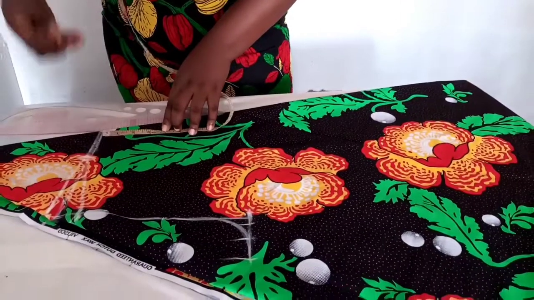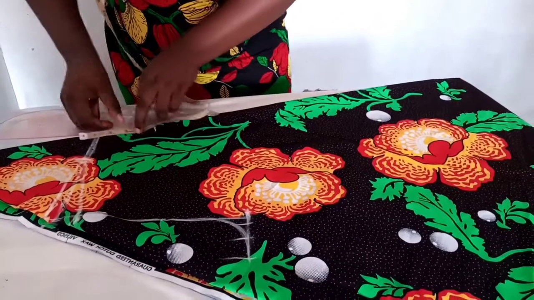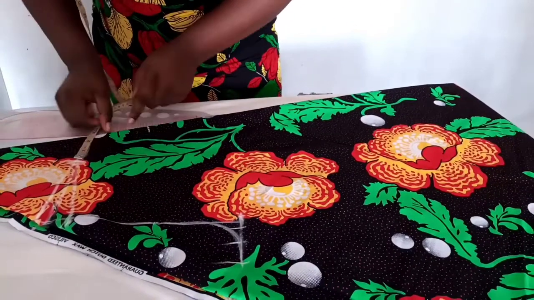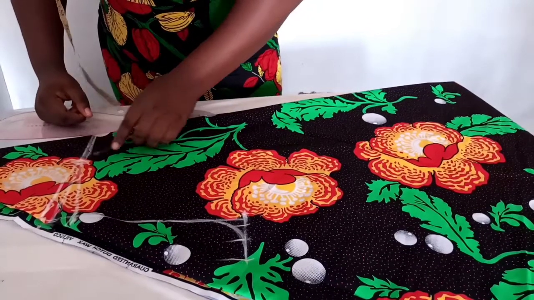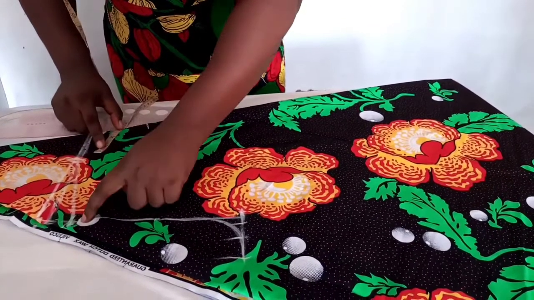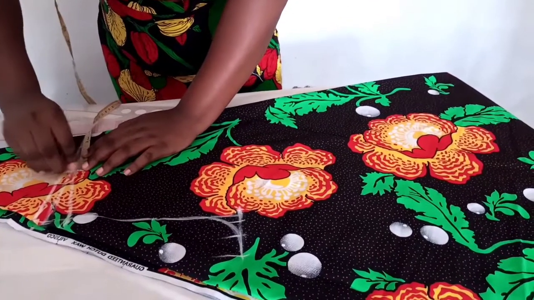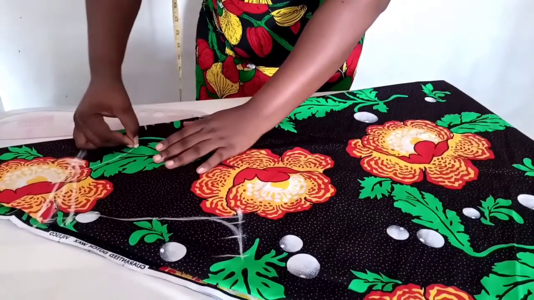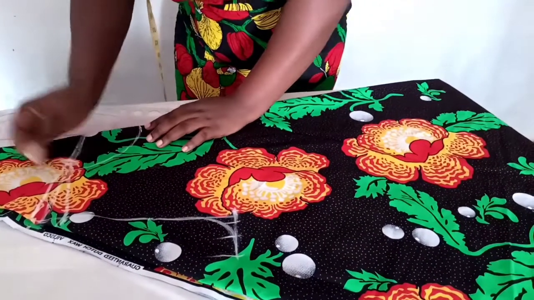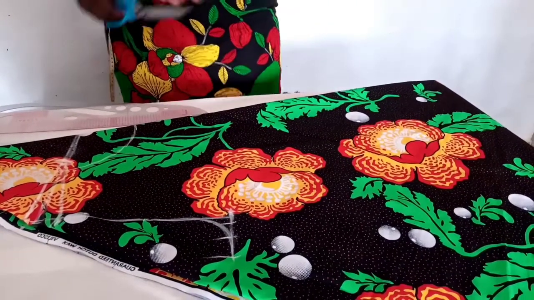I'm going to mark my neckline, which is 3.5. Now I have 3 here. My neck depth is 3.5. I have 3 on my neck width, so I'm going to make that on my line here. I'm adding 1 inch to make it 4 inches, right? So I'm just going to connect that like so. Then I'll be cutting out my dress.